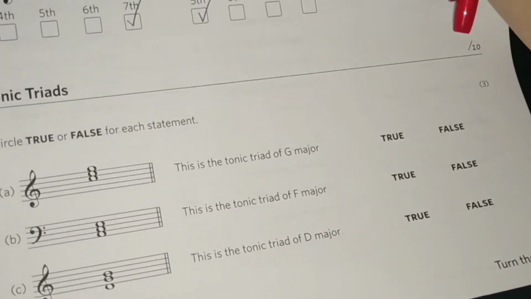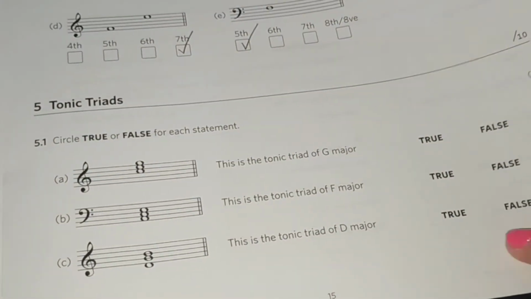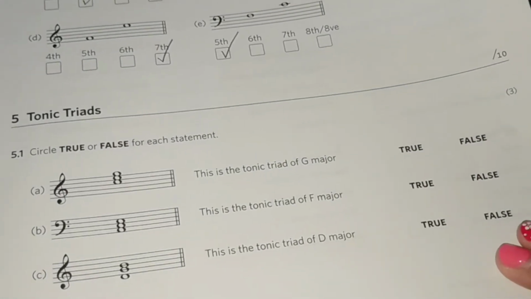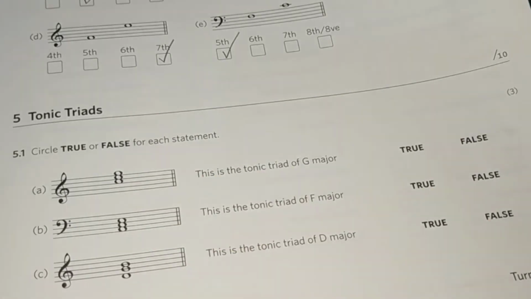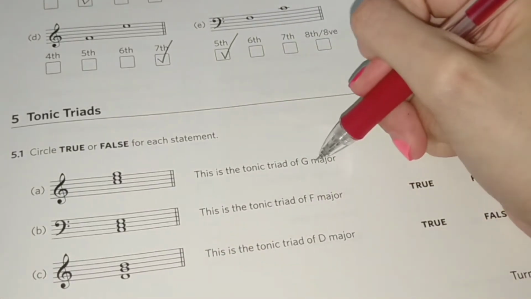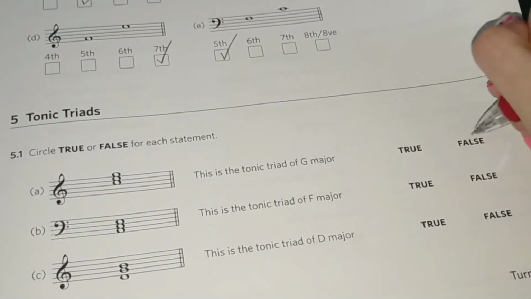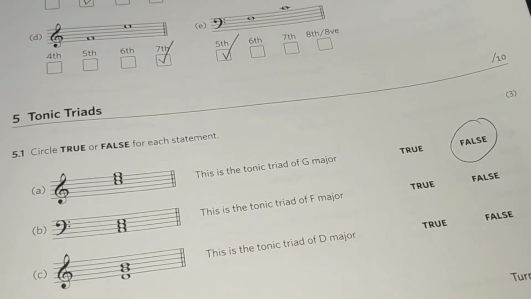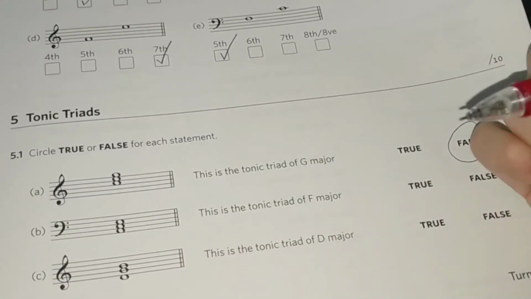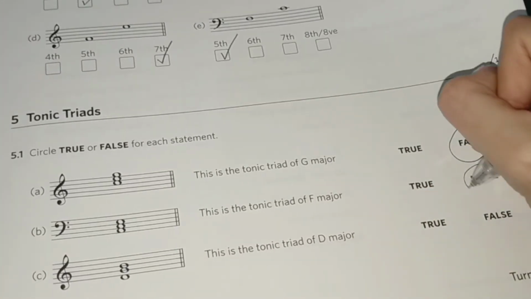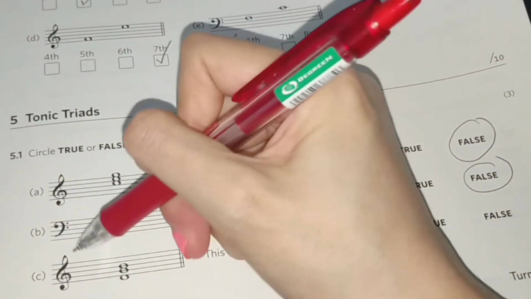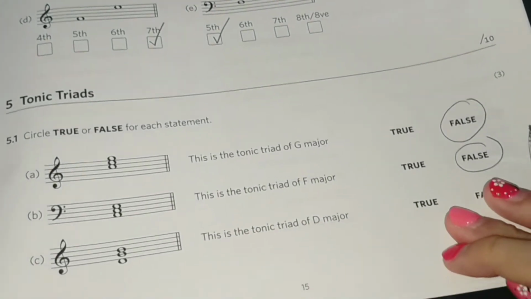Okay, now tonic triad. Circle true or false for each statement. This is C major, right? This is the tonic triad for G major, of course, is wrong. The answer is for C major. Now ACE is for A minor, but this is for F major, also wrong. Unless this is a treble clef, then yes, FAC, but this is not.